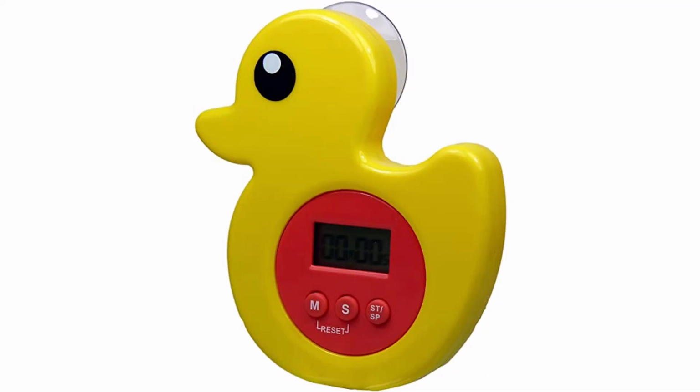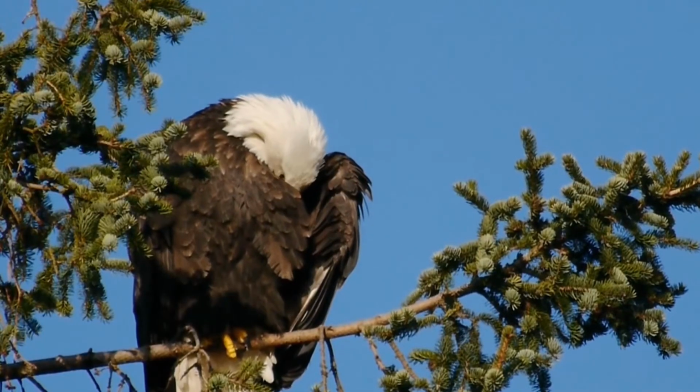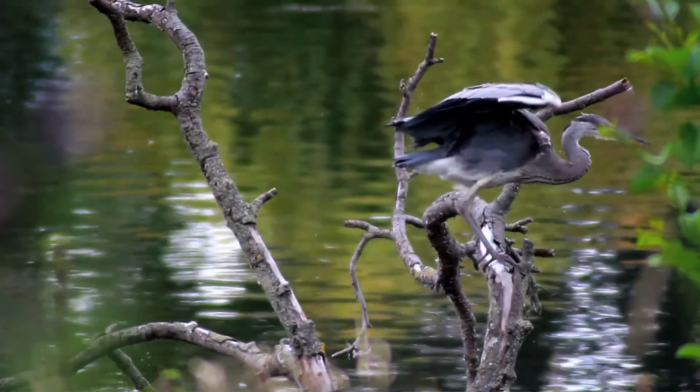Another fun thing to do is to get a shower timer. Put it up in the shower and see if you can beat your score or the time that it takes you to take a shower. See if you can come up with fun, creative ways for your families to be able to save water. Don't forget, humans aren't the only ones that need water. We need to make sure it's clean for the environment and the animals that live in it too.